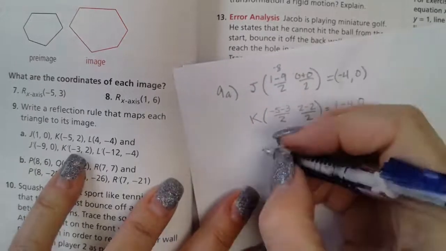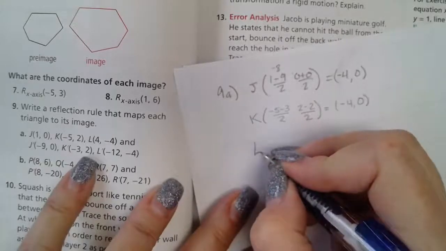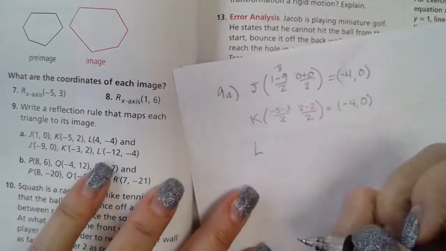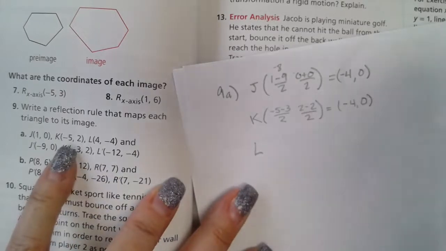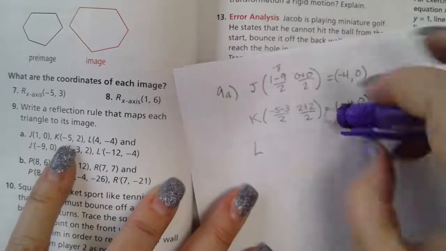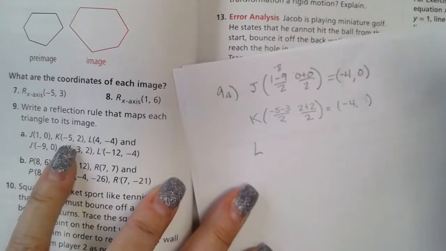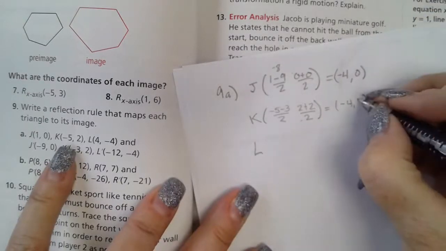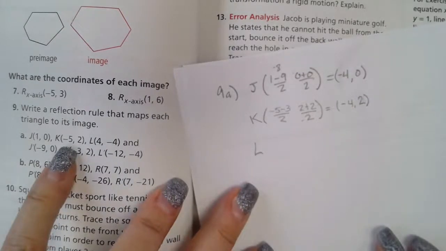Thank you. So L. Oh, it would be plus, yes. So it would be 4 divided by 2, which would be 2. Okay.